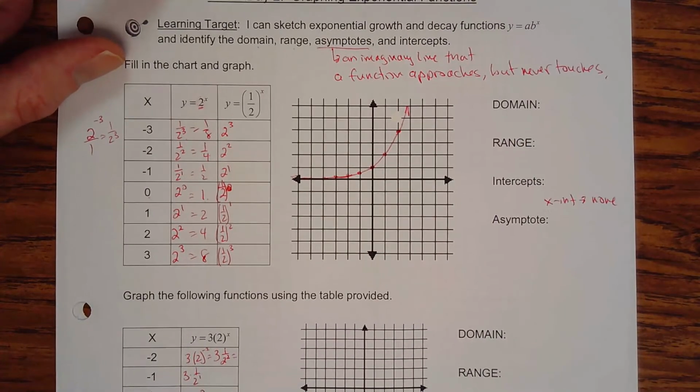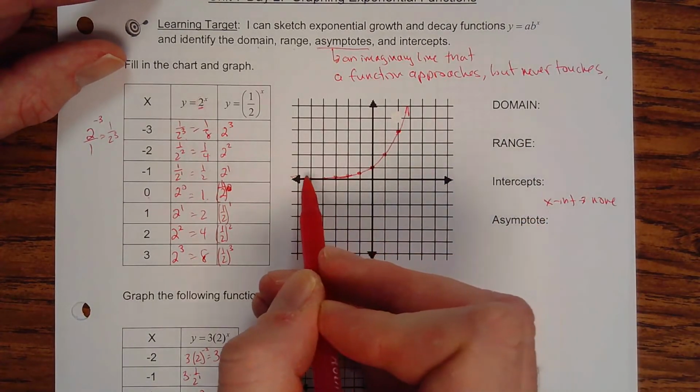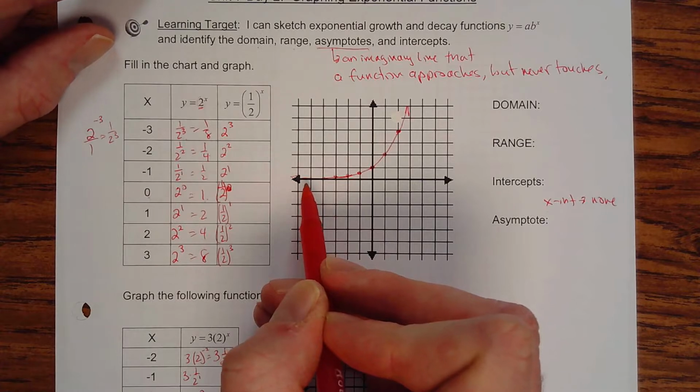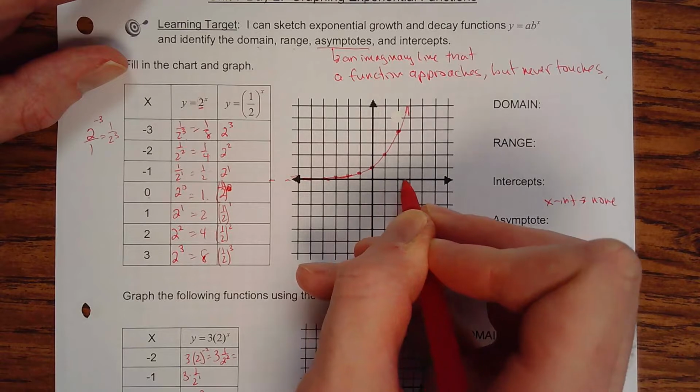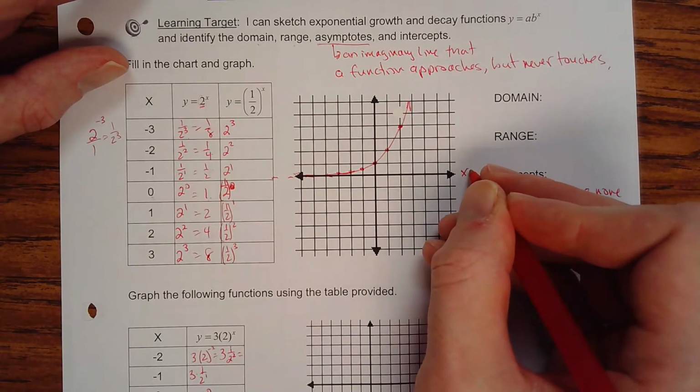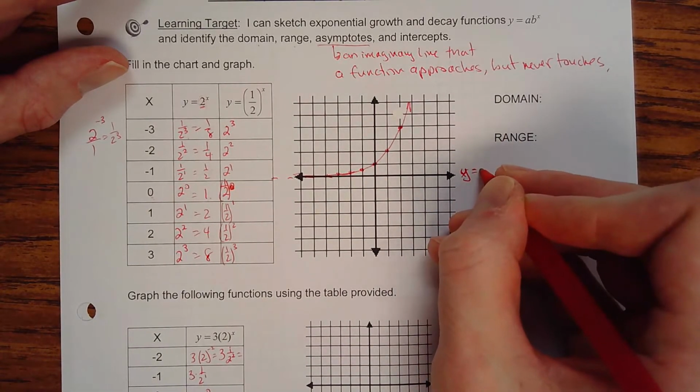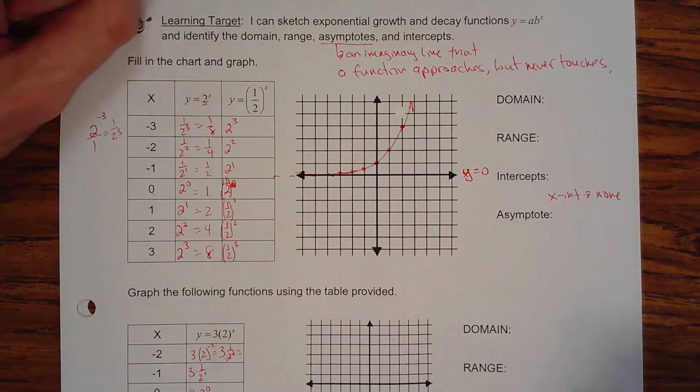This function gets really close to it, but it never touches the x-axis. So on the x-axis, there's this imaginary dotted line at y equals 0 that it never touches. That's my asymptote.